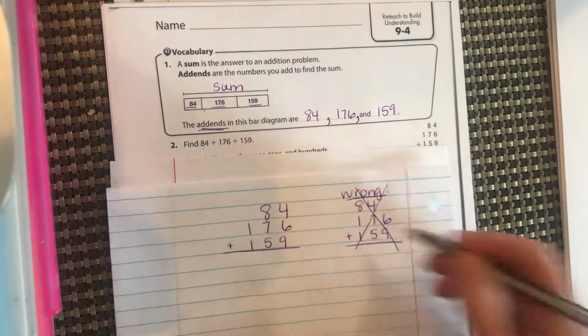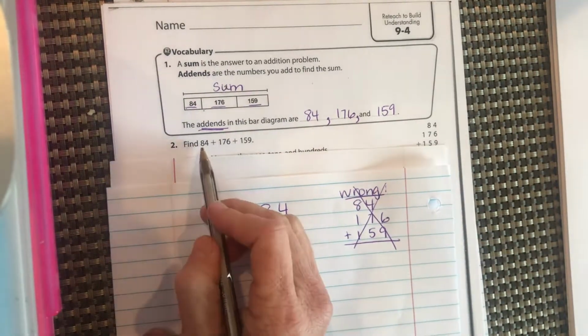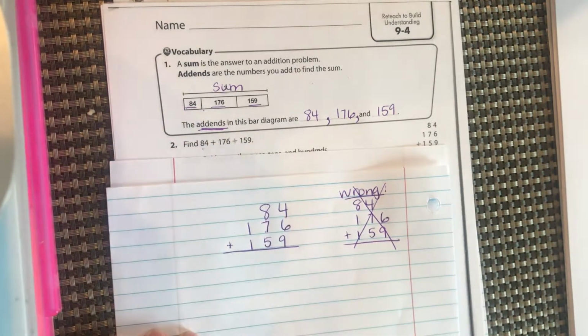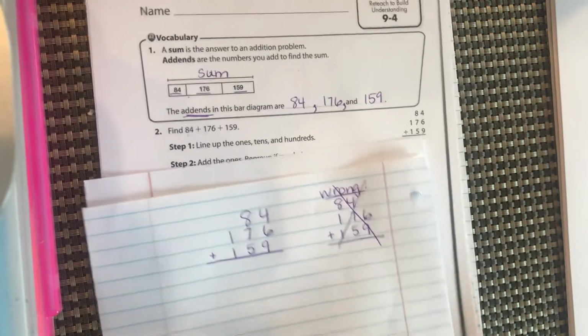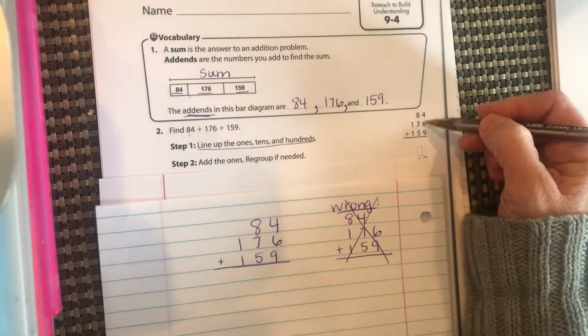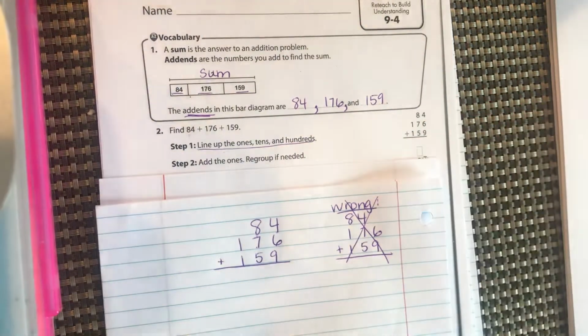So wrong. You have to pay attention to that whenever you have a number that has only 2 digits, 3 digits, and 3 digits. Your alert should be up to make sure you are paying attention to that. So step 1, here it is. Line up the ones, tens, and hundreds. You have to line them up correctly.